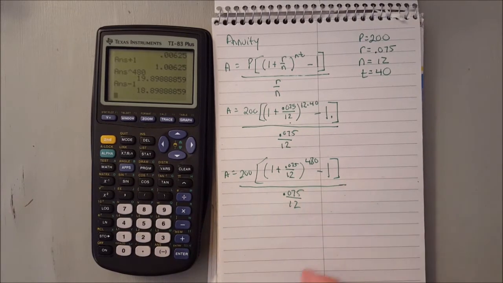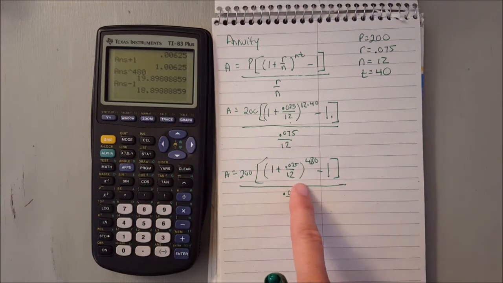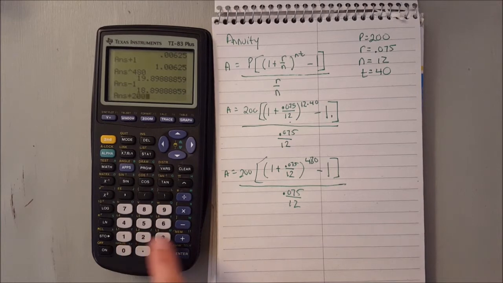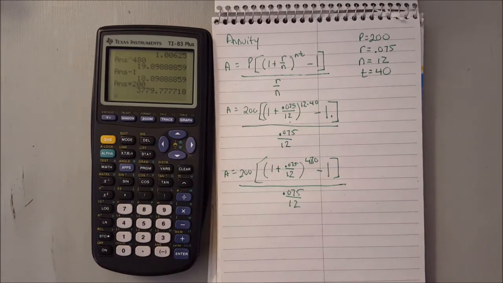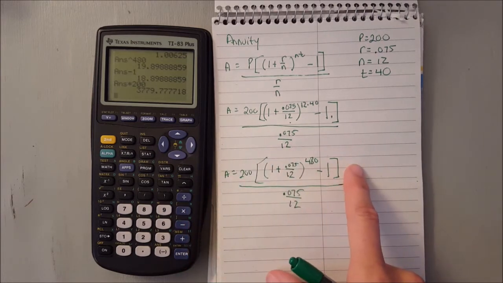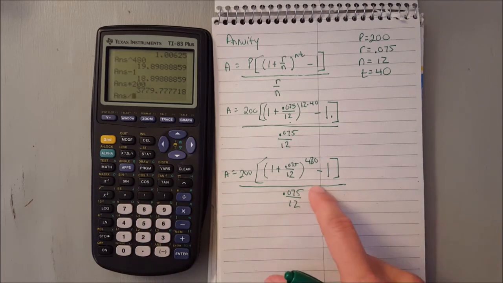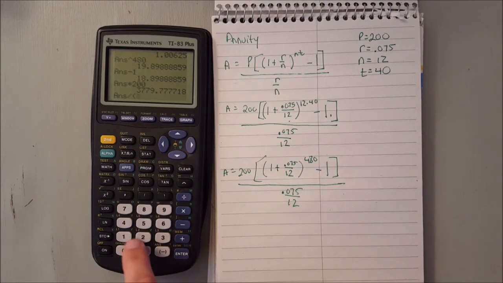So work your way out of the parentheses. Now I've got this value here. Multiply that by 200. Do not round. Now I've got this value here. Again, do not round. I've just done the whole numerator. Now I divide by this 0.075 divided by 12. Put that in parentheses.